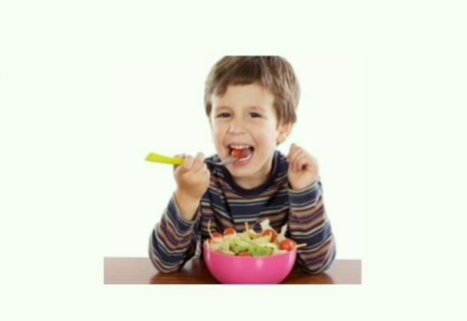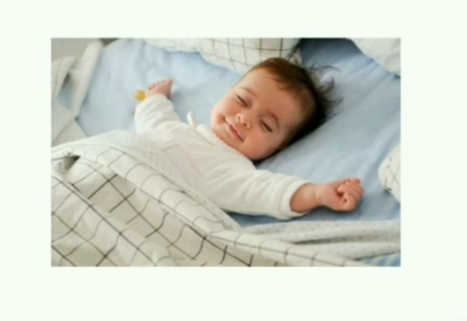Yes, Surbhi, can you please answer? Yes, child is eating. So if we see both of them, child is sleeping, child is eating. What are these words trying to depict? Eating, sleeping. Yes. What are they trying to tell with the help of these words? Yes, very good, Pari. They are talking about some action words.